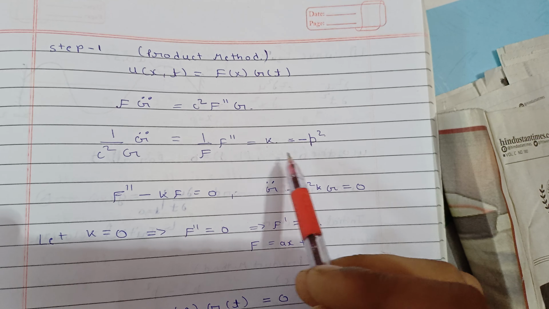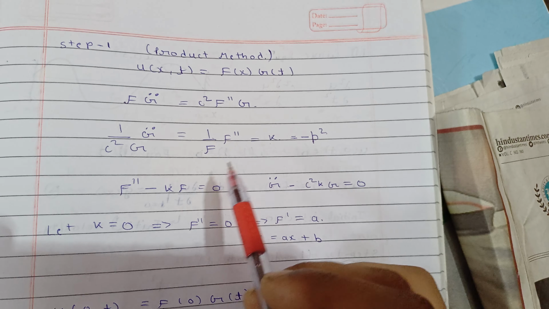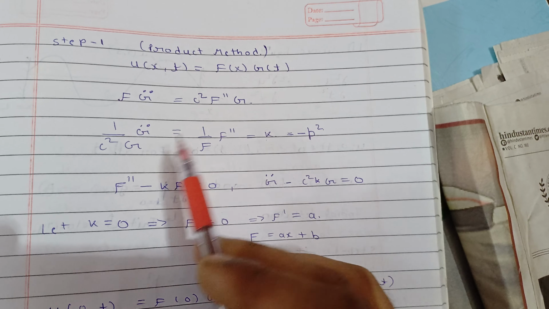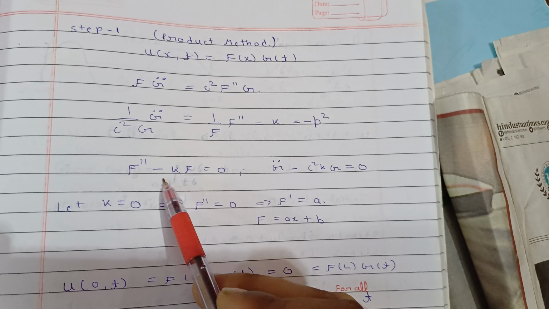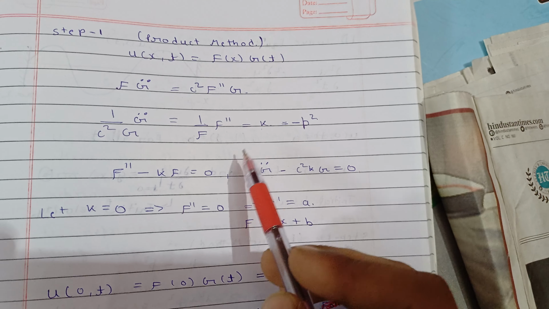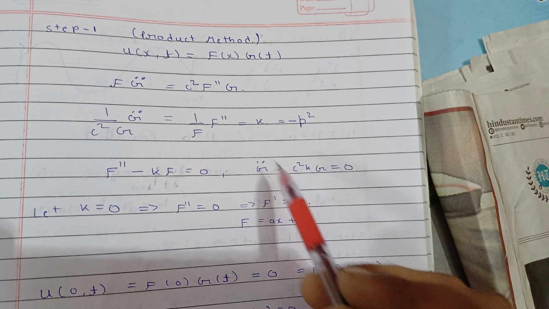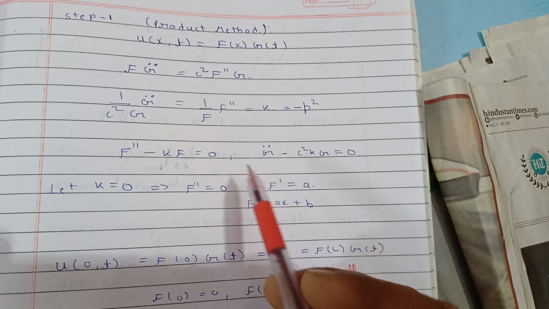What is the reason behind assuming this constant as a negative value? Let's see the reason. First assume it is k only. So this equal to k will give you f double dash equal to fk, that is f double dash minus kf equal to 0, and the second equation will give you this. So now we have taken it just as k. We are not assuming negative yet. Let's see how we can take this as negative only.